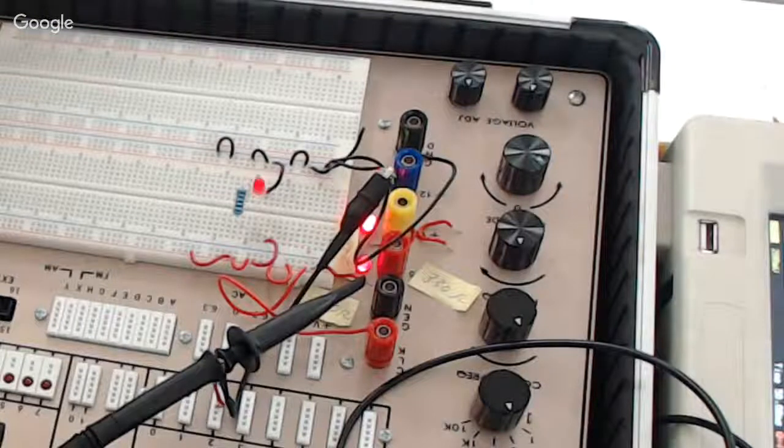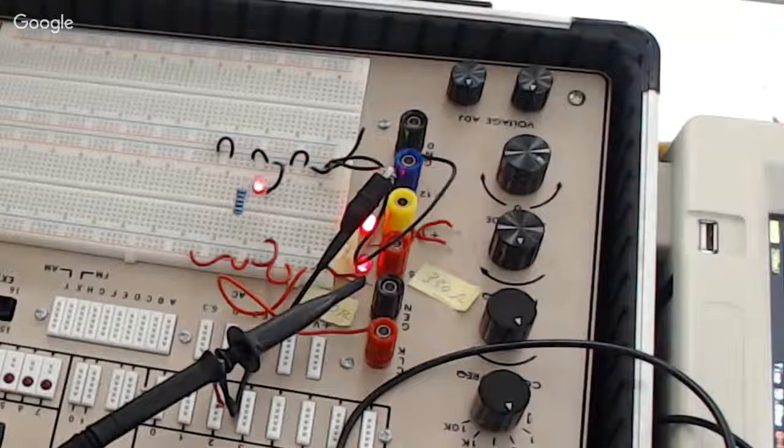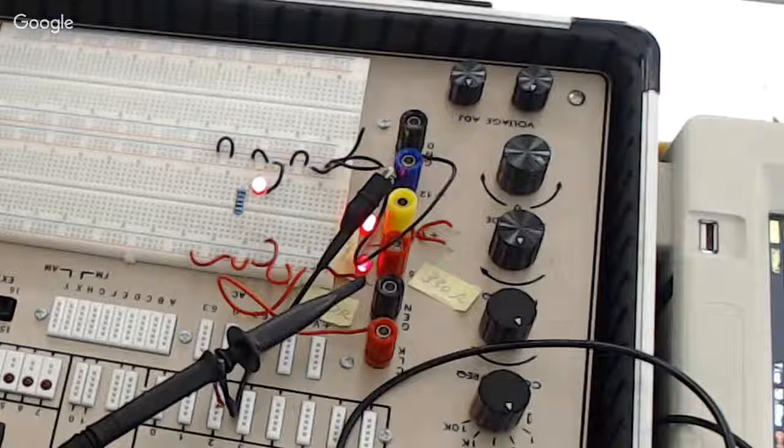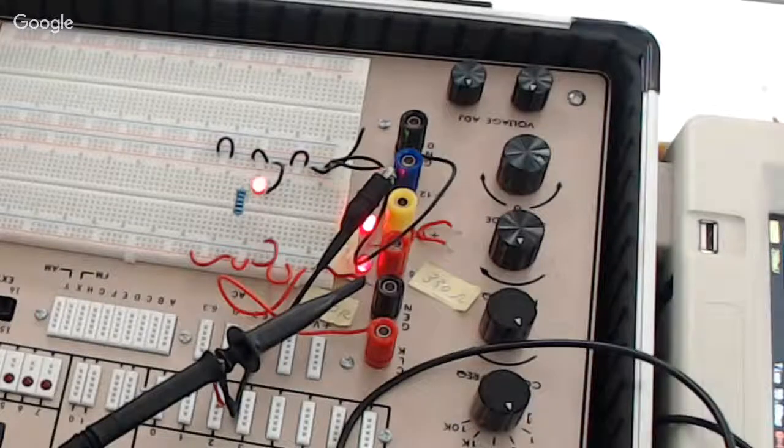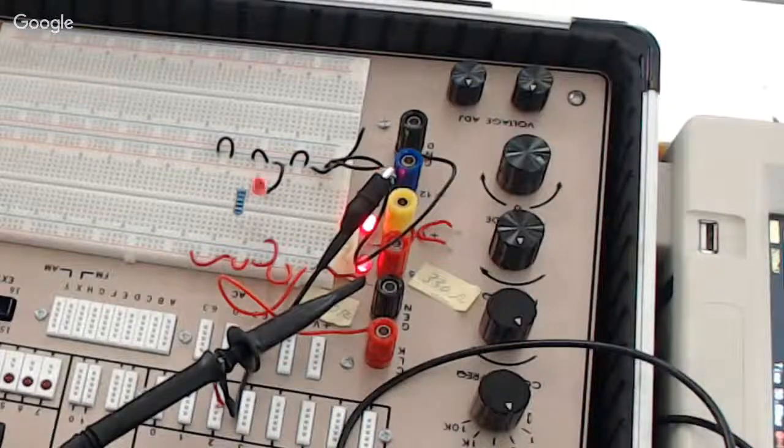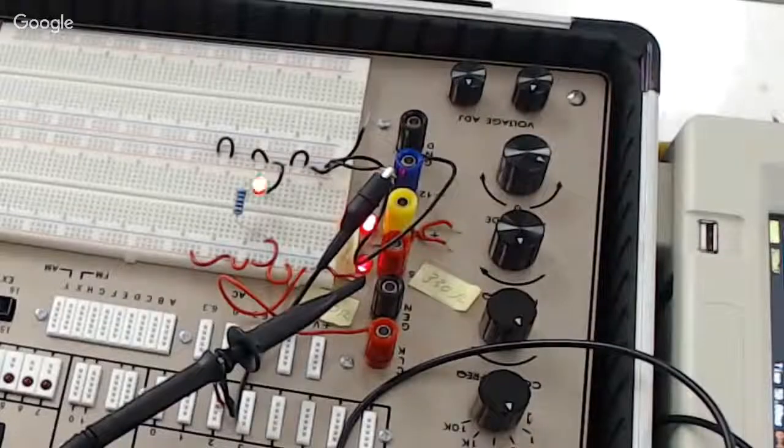So the first thing we've got to do is get rid of the negative half of our sine wave. And to do that, we are going to use a diode.